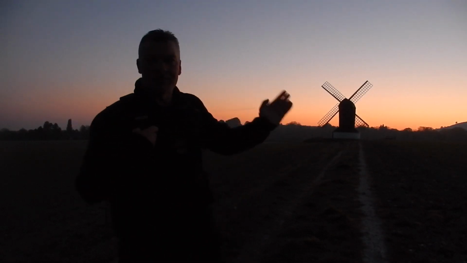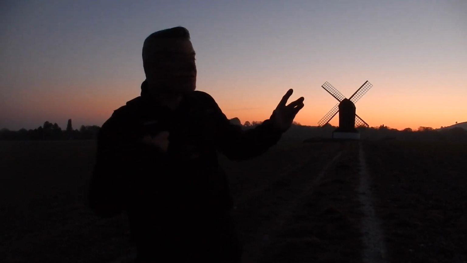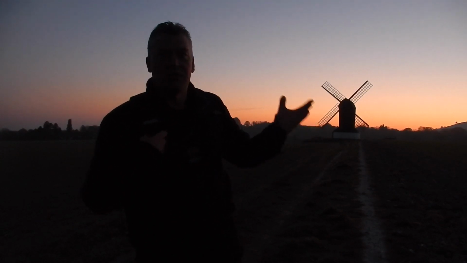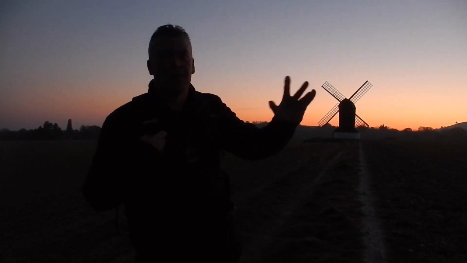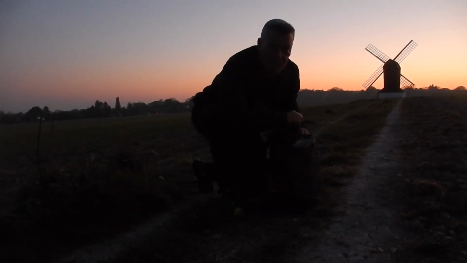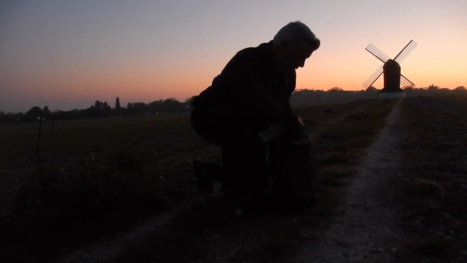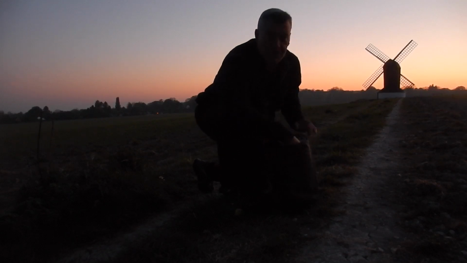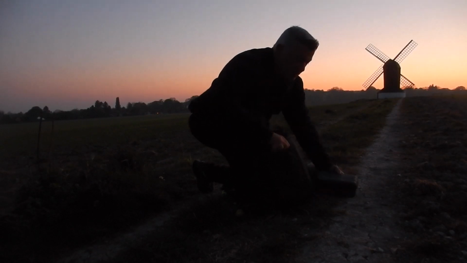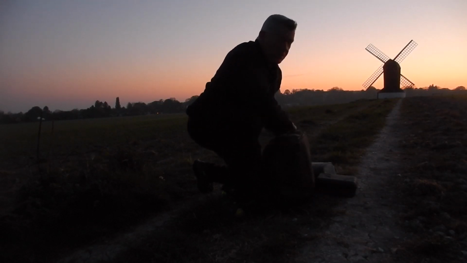Now, with the sun coming up, I'm going to use this opportunity now to take the drone up just before sunrise to try and get that beautiful atmospheric pan around the windmill. I'm making a point of staying on the path because either side of me is farmer's field and there is a new crop. I'm just taking off from the public footpath, which is absolutely acceptable.